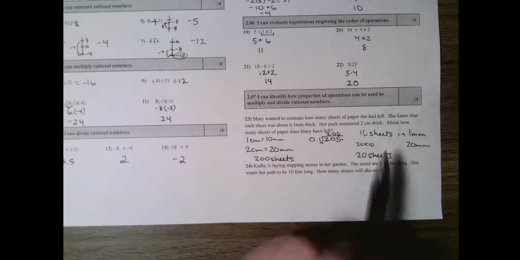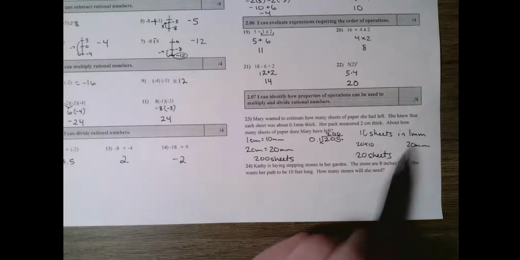So there's a few ways to do this problem. Go straight through division, or you could logically think through this problem using sort of proportional reasoning.